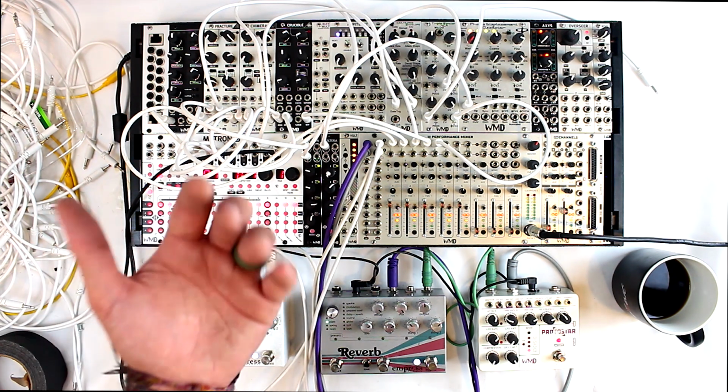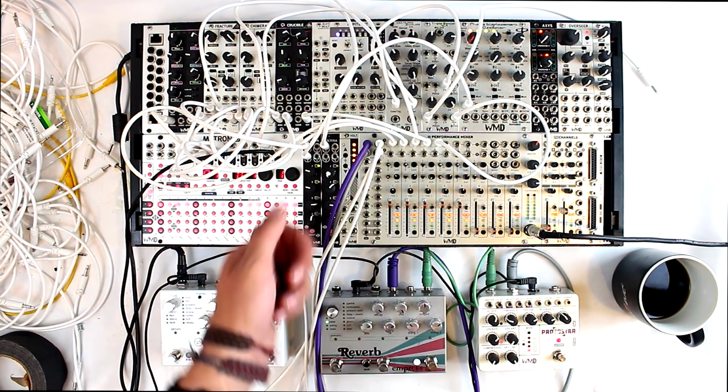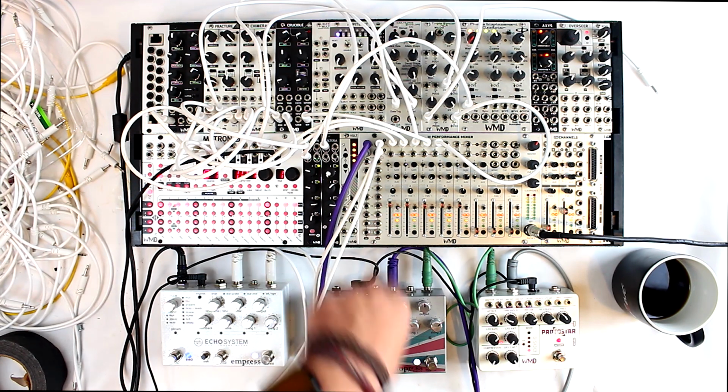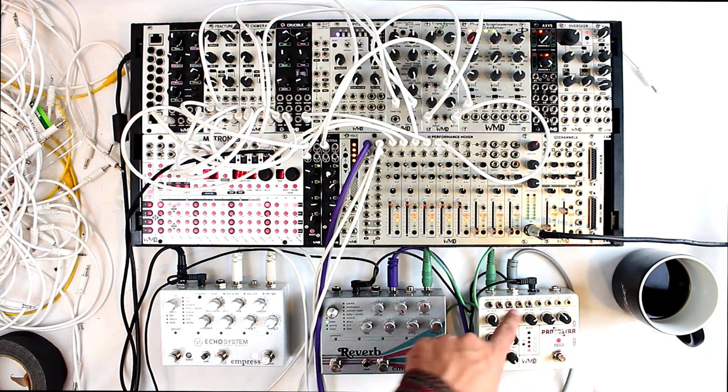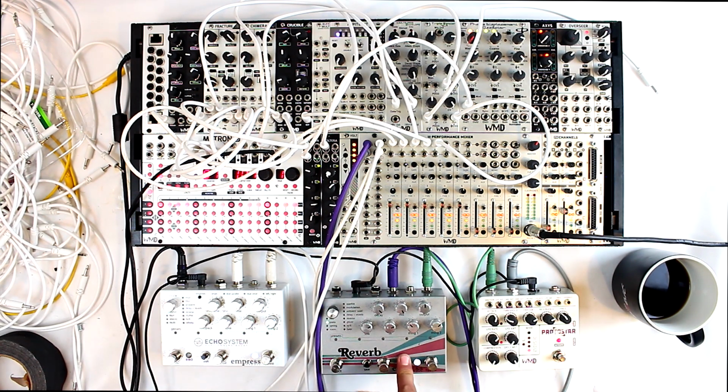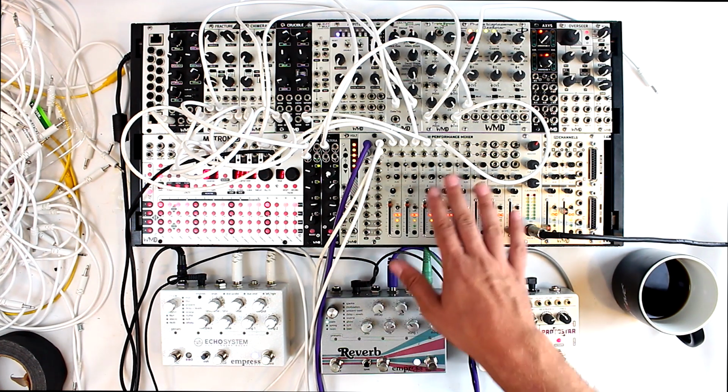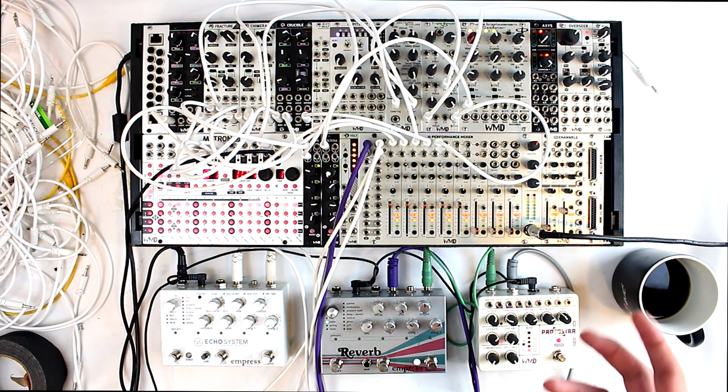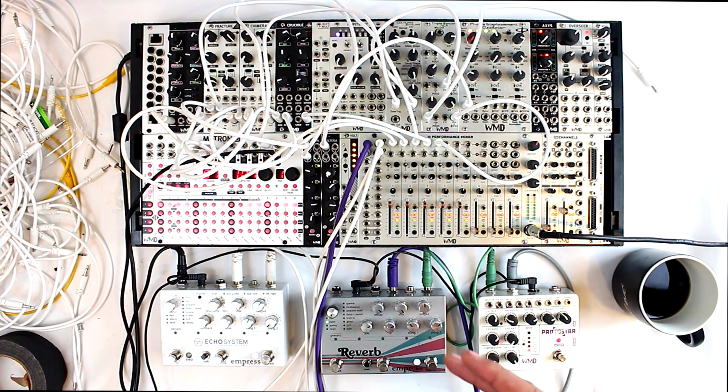Next, I have both of my auxiliary sends on the Performance Mixer filled up. I've got the output of auxiliary 1 running into the Protostar, then into the Empress Reverb, and back into the return. I've got the Empress Echo system on auxiliary number 2. So I can switch between these two, and what I really like to do is do these things as momentary and figure out when I'm going to use what effect and how I'm going to do it.